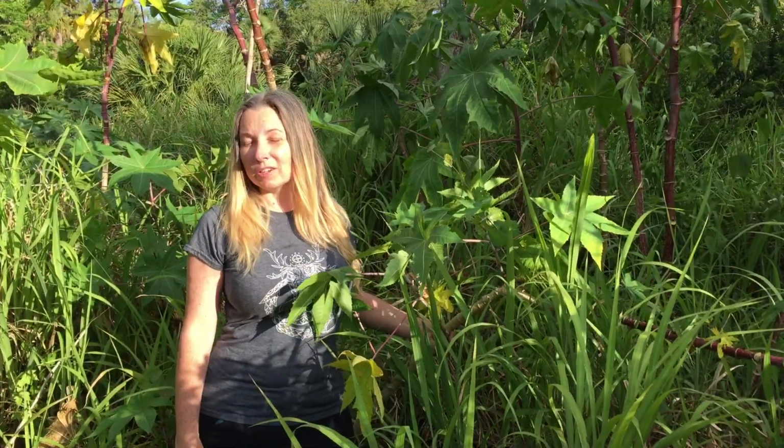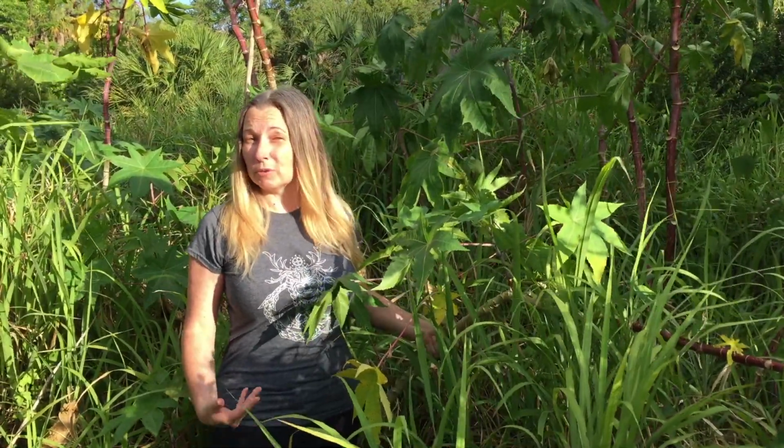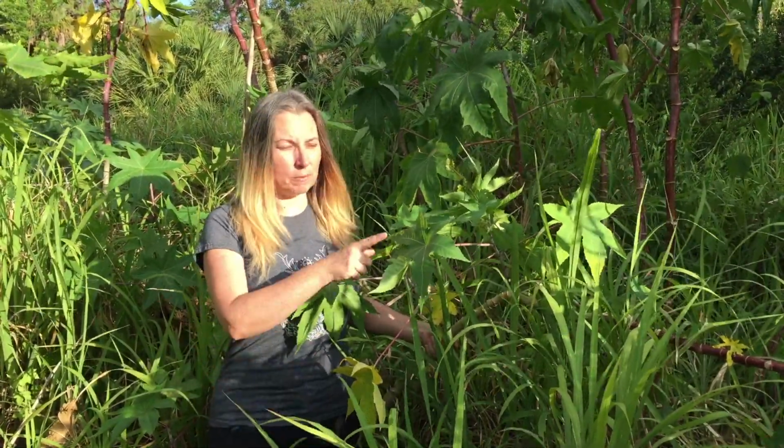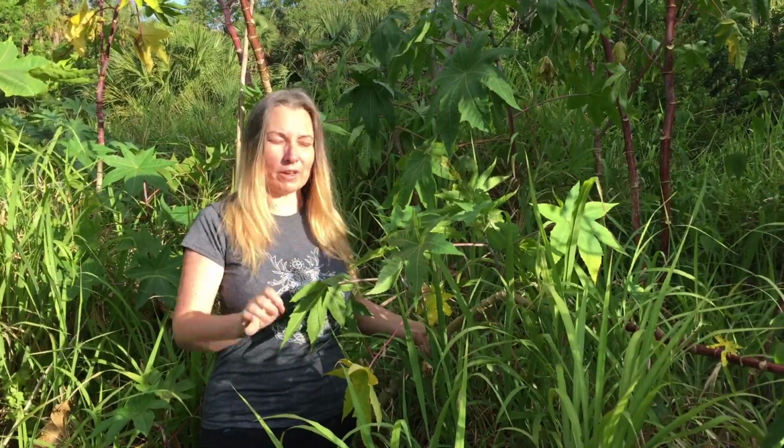So today we are talking about another one of the world's famous or infamous poison plants, and I'd like to introduce you to the castor oil plant, sometimes known as castor bean or Palma Christi, which it gets that name because the leaves look like the palm of a hand.